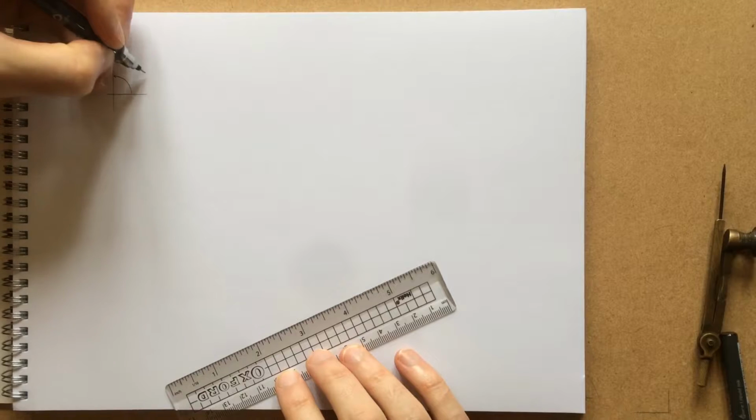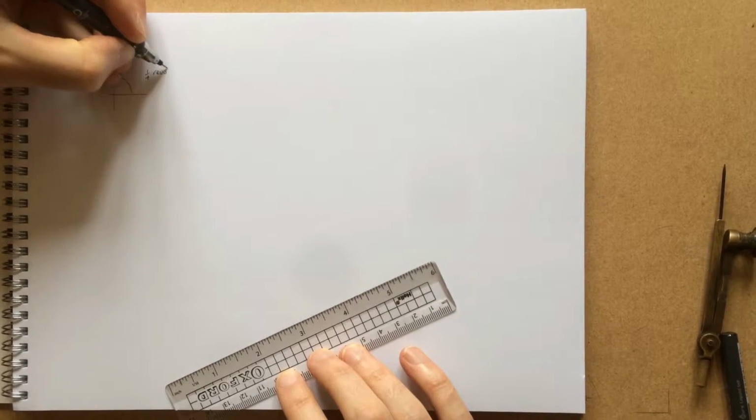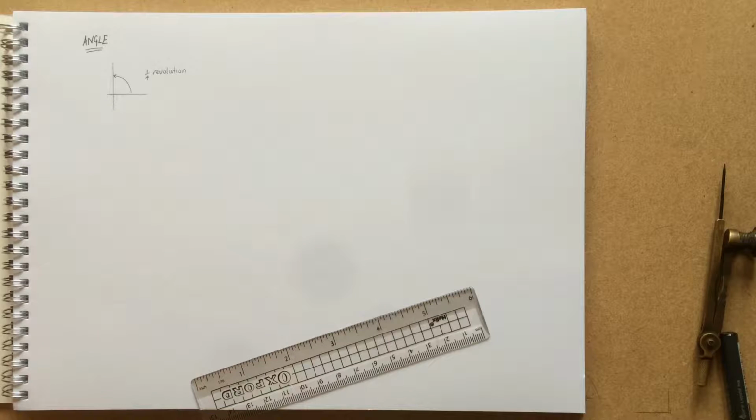So we could write that as a quarter of a revolution. So that's the most obvious way of recording an angle.